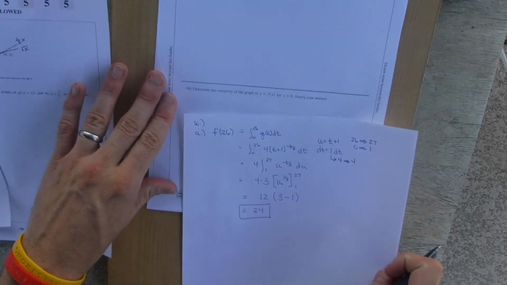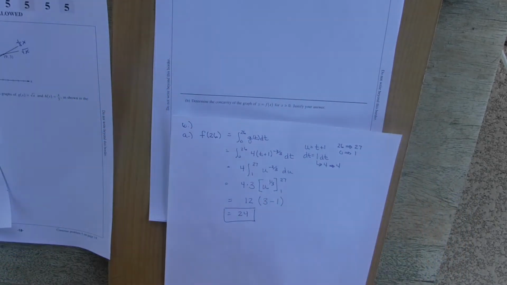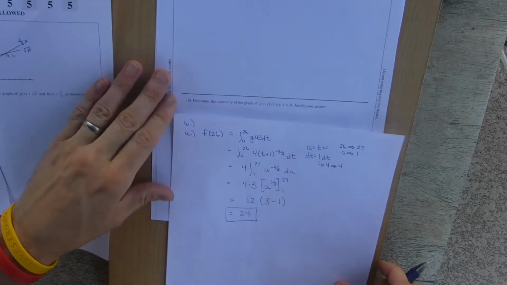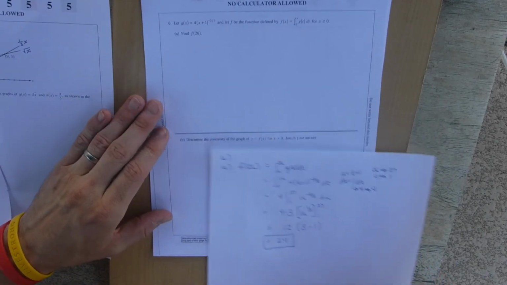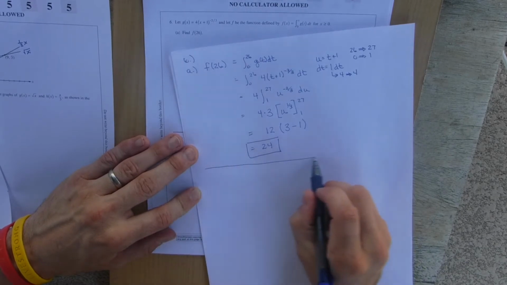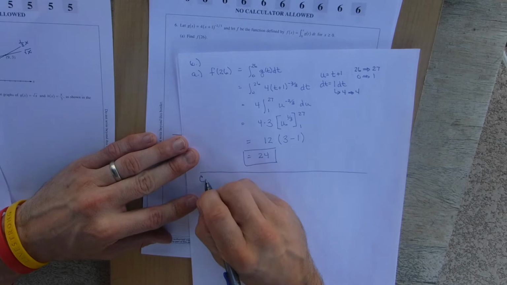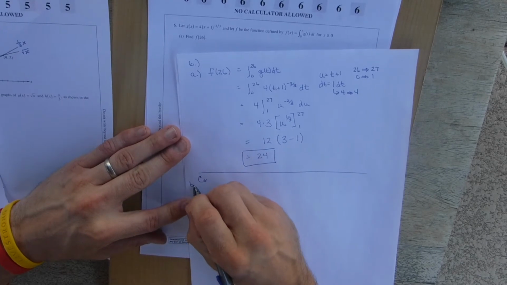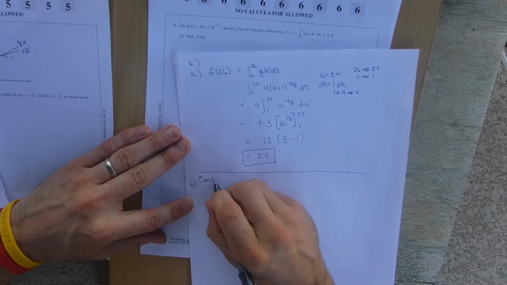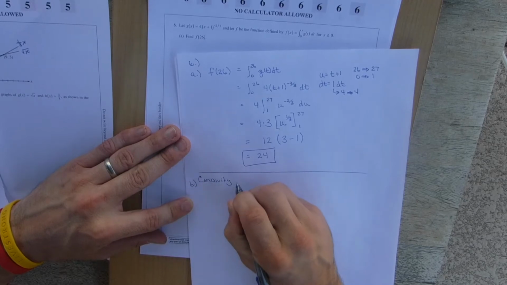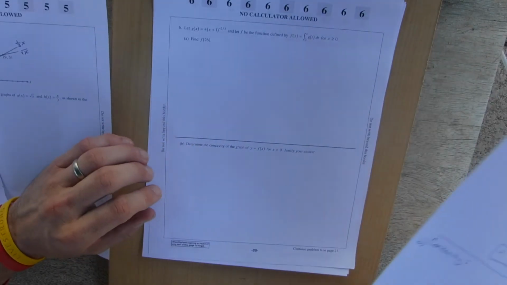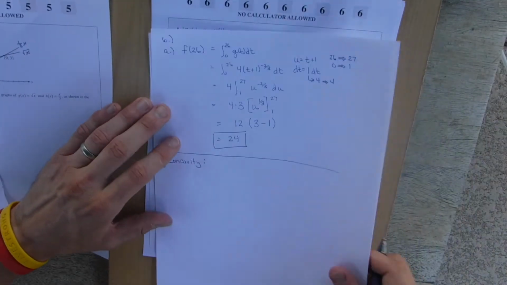Determine the concavity of the graph of y equals f of x for x bigger than 0, and justify your answer. Let's talk about concavity real quick. There are two different ways that you can tell concavity.